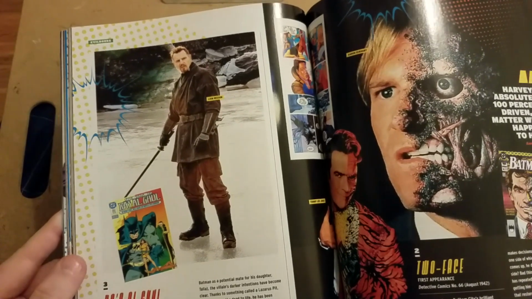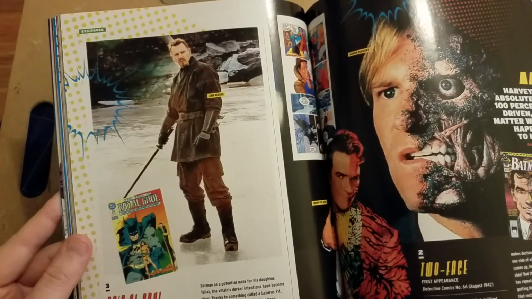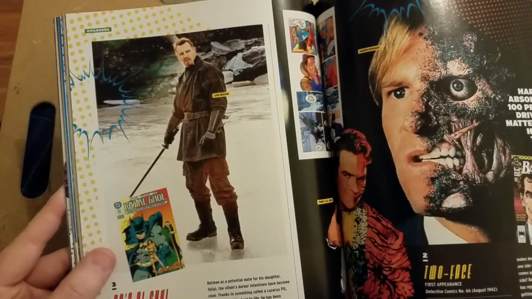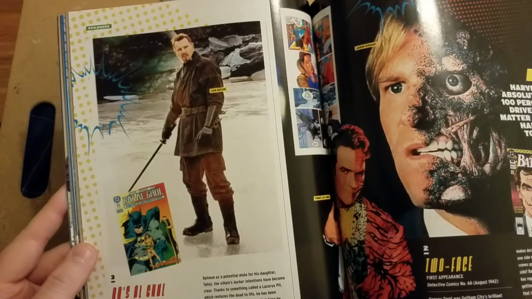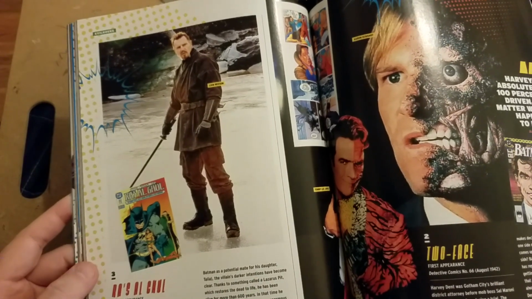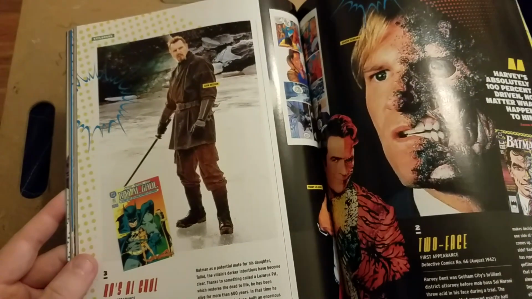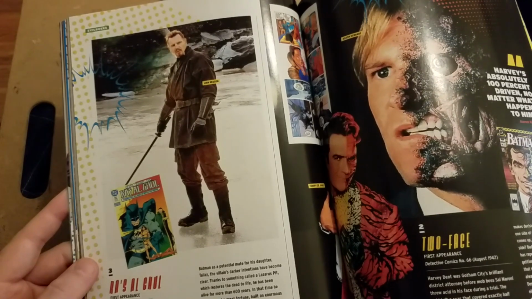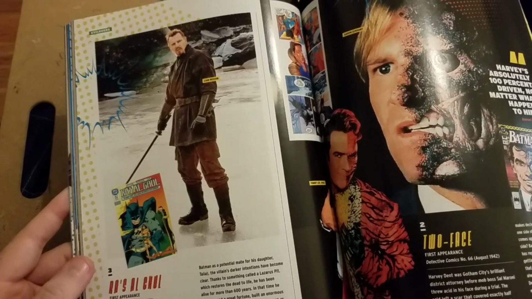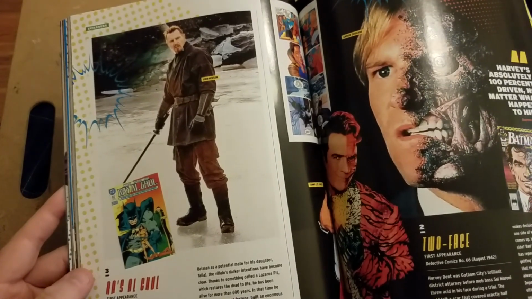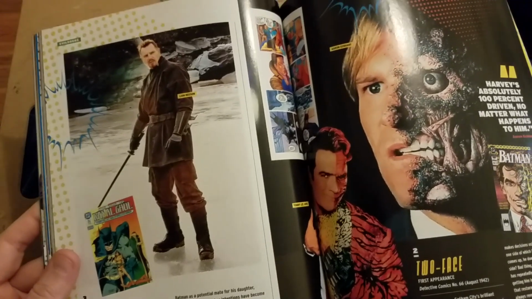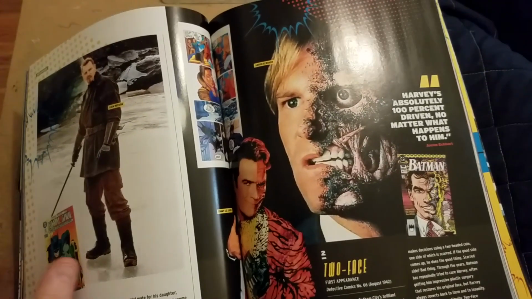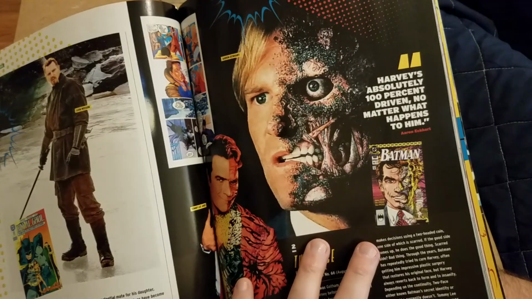But he was a good character, and definitely a very formidable foe for Batman, considering he kind of lives forever. And then his daughter wanted to marry Bruce, and they had Damian together and all that stuff. Two-Face we see here.